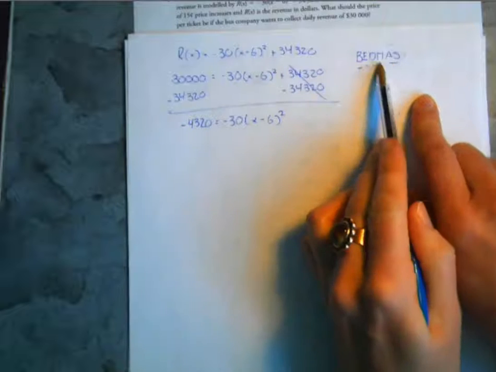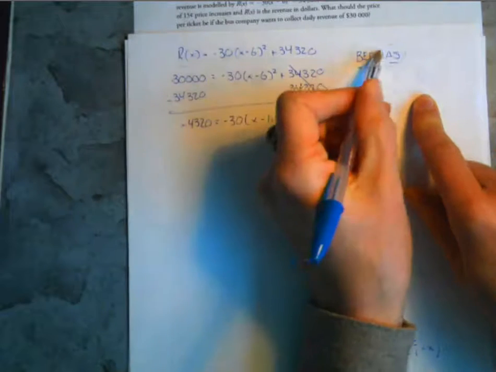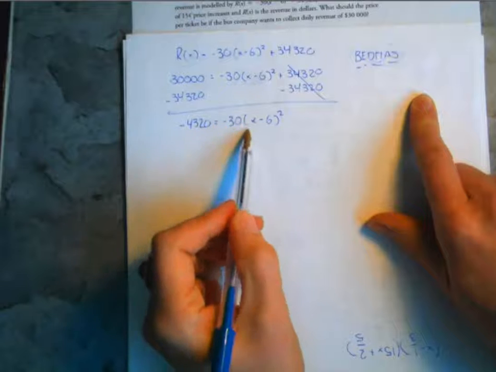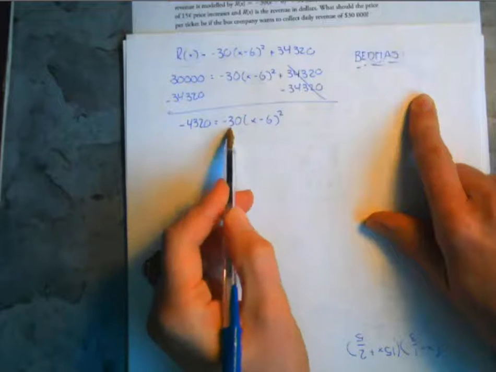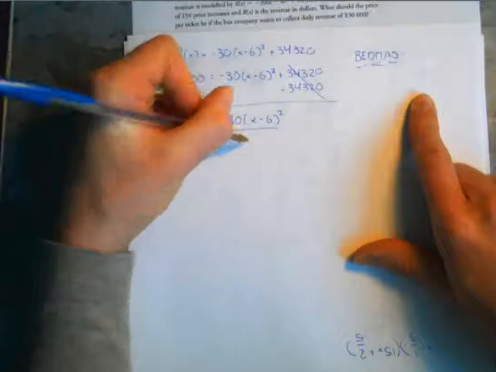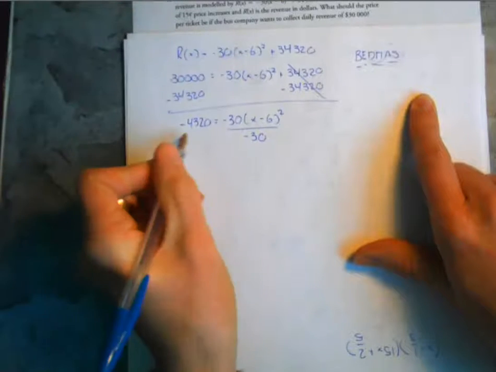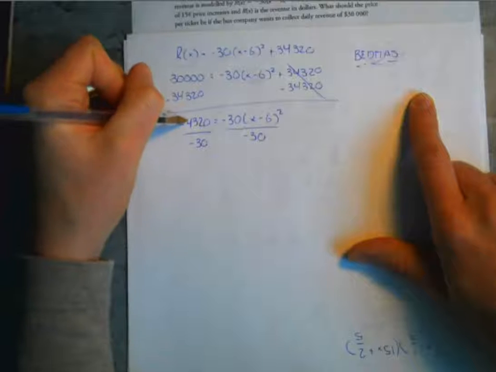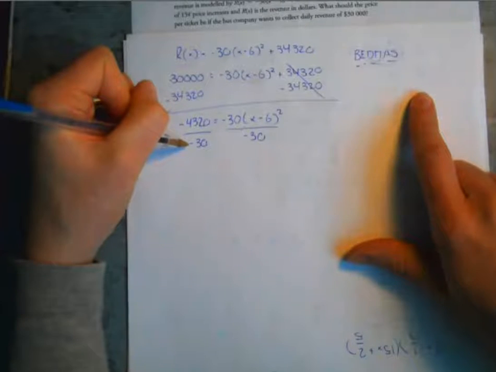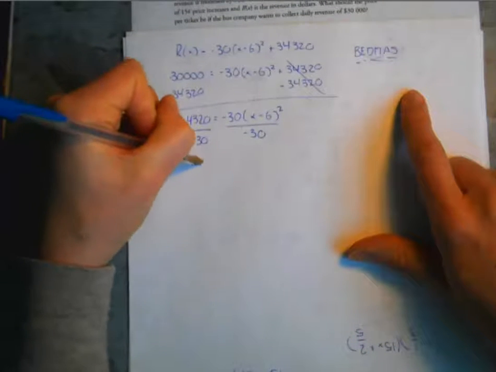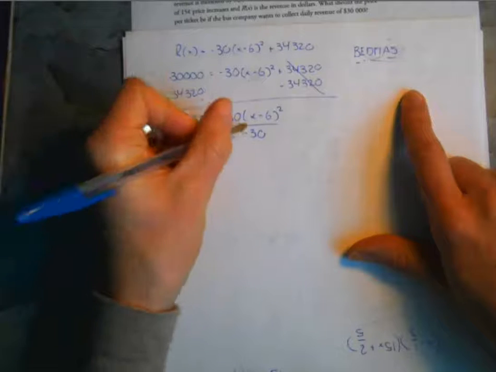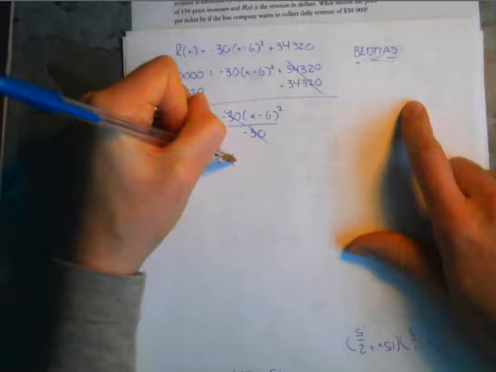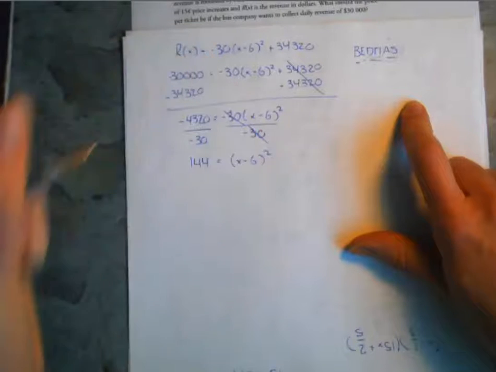Okay, the next thing we want to look at, so again, don't worry about anything inside the brackets here. The next thing we would look at moving backwards through BEDMAS is anything that's being divided or multiplied. Negative 30 is being multiplied by this set of brackets where our variable is, so we want to get rid of that by doing the opposite operation, which is to divide. And then we have to do it to the other side. Negative 4,320 divided by negative 30 gives us positive 144. Negative 30 divided by negative 30 gives us positive 1. So that is basically just x minus 6 squared.